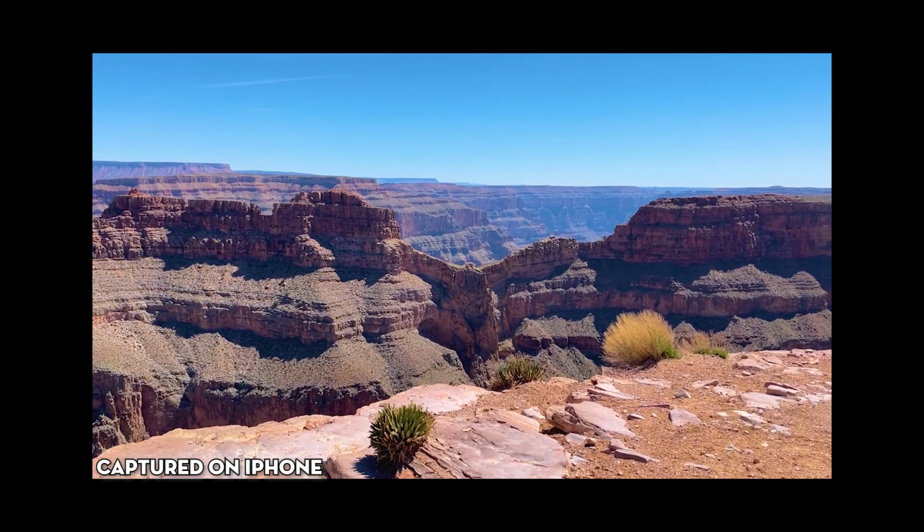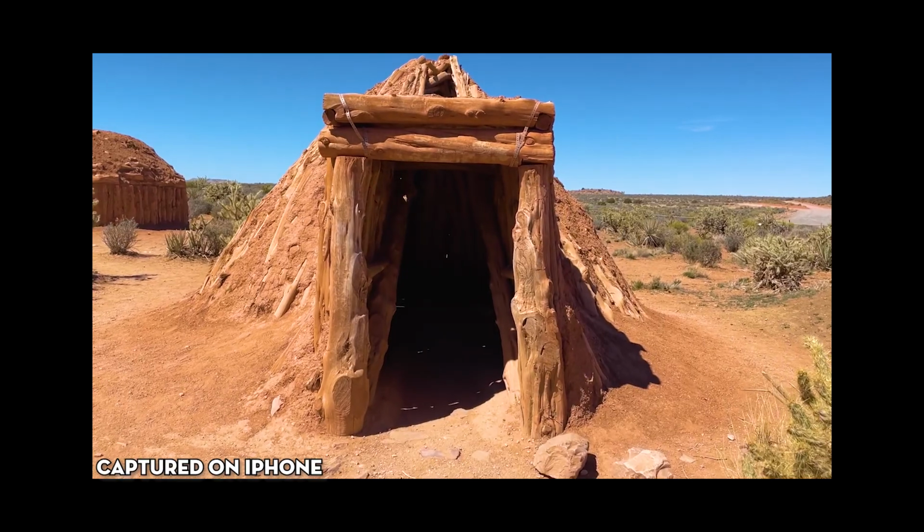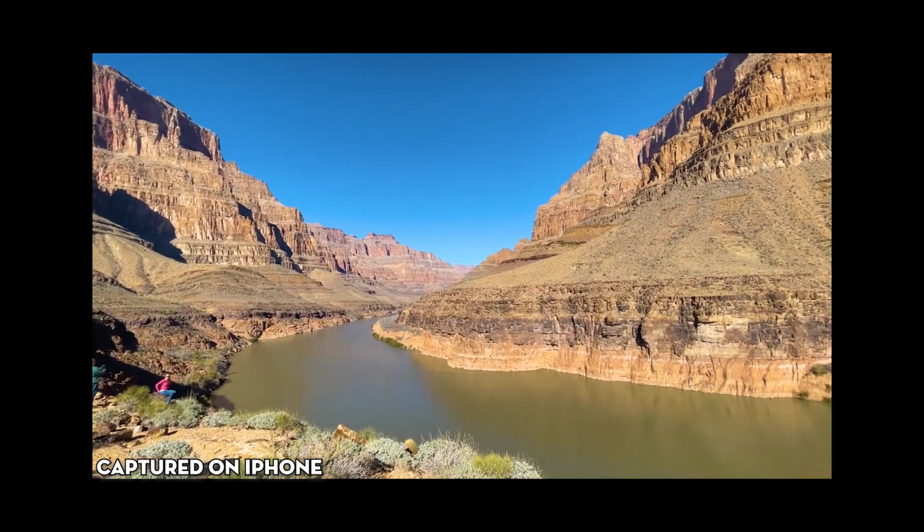So there you have it, folks. A few of our tricks, tips, and techniques on taking awesome photos and videos from your smartphone here at Grand Canyon West.